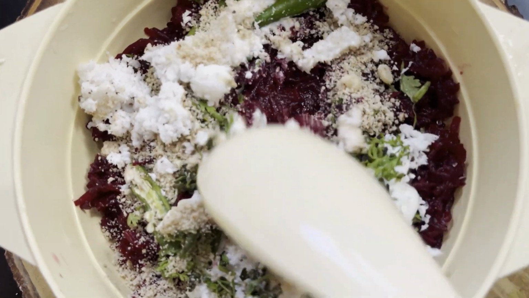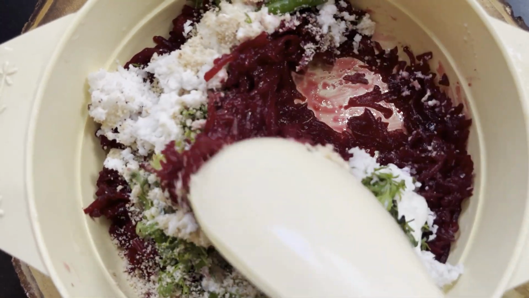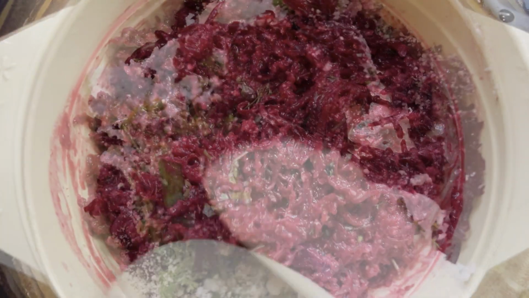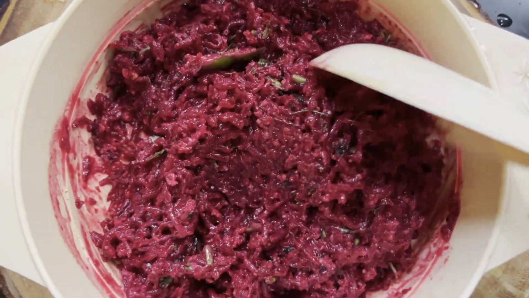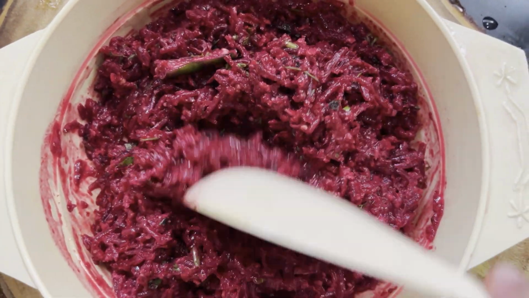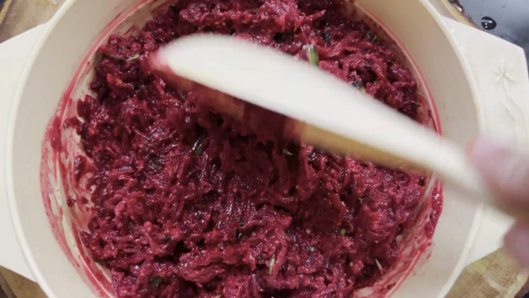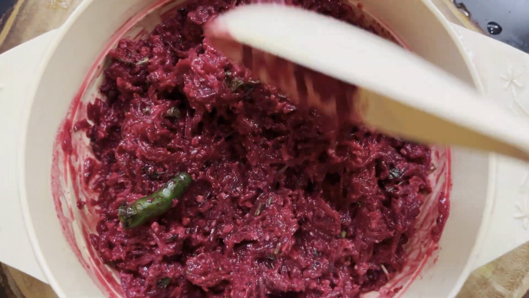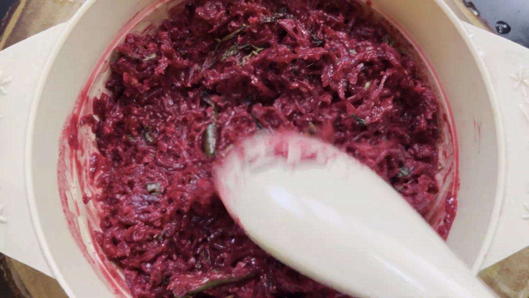Let's mix it well. Now it's ready. Let's remove it in a serving bowl.